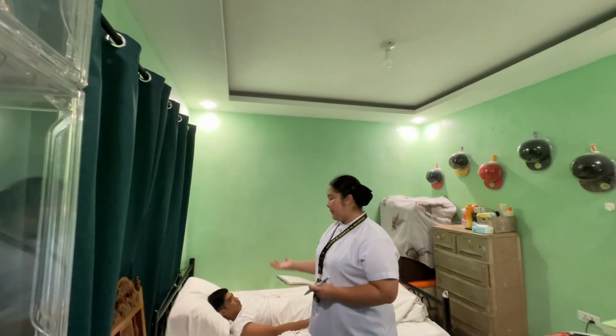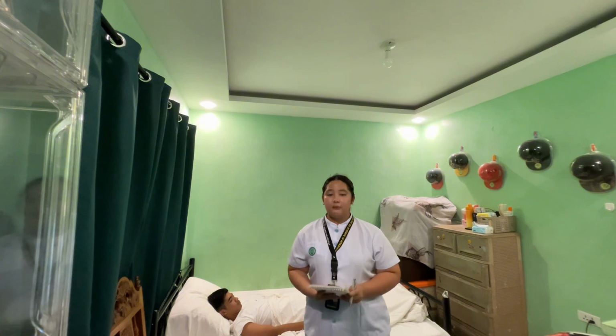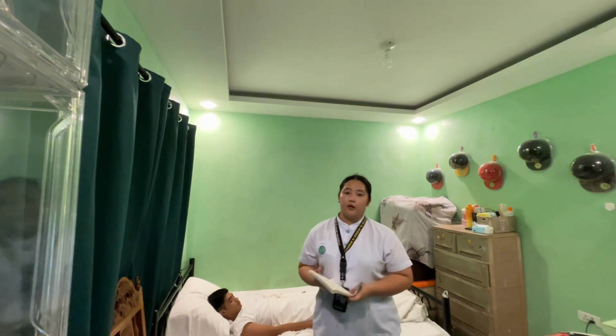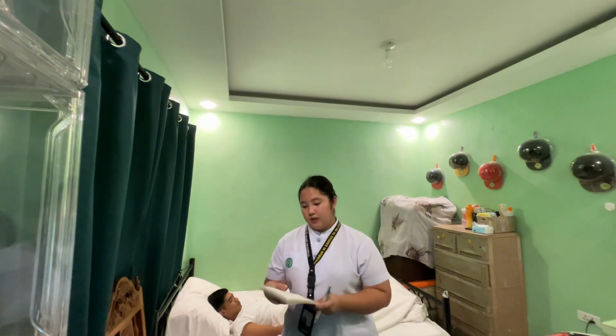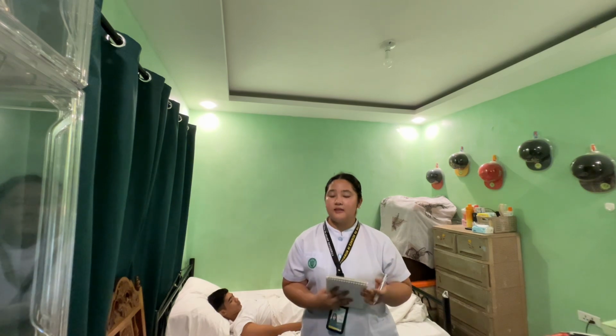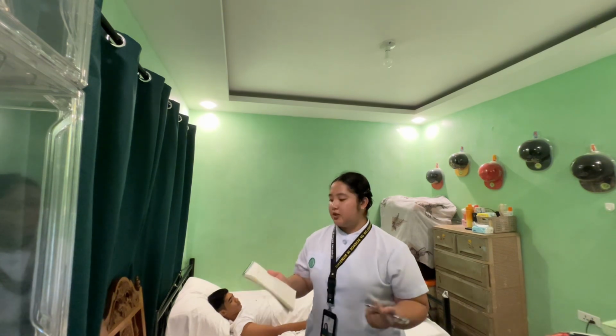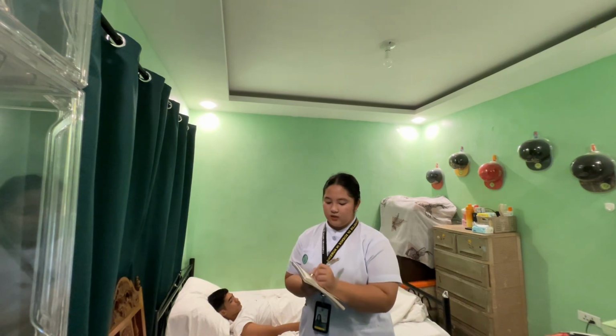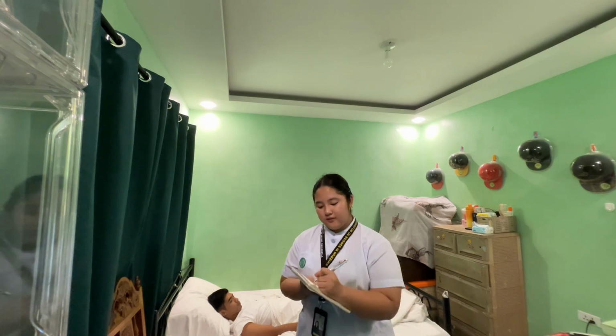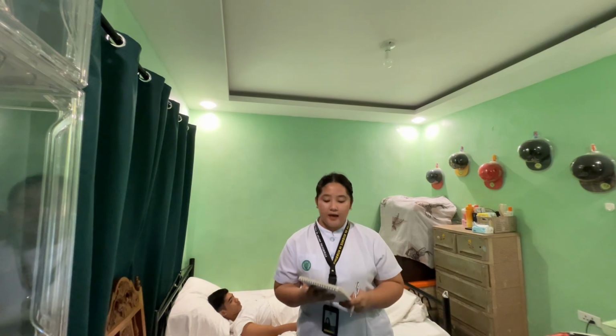As I was done applying the cold compress to the patient, the last thing that I'll be doing is the documentation. So now I'll be documenting the patient's report, the location of the application, time of placement, and time of removal. So the location of the application is the patient's left arm and his lower abdomen. So the time of placement is 9:35 a.m. and the time of removal is 9:55 a.m.